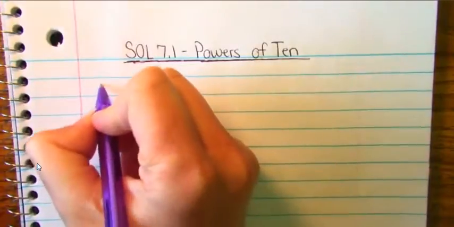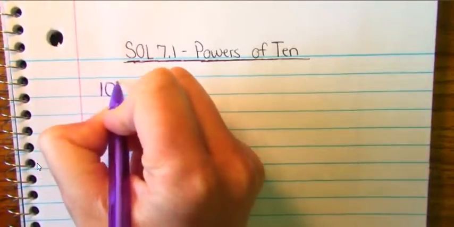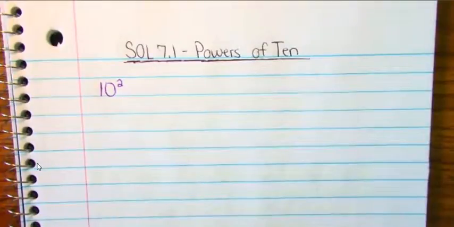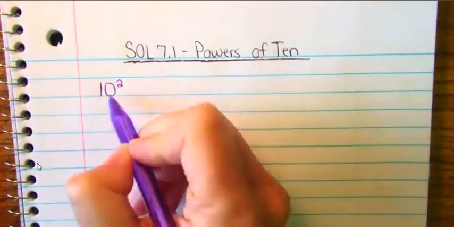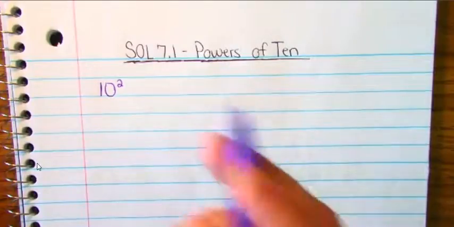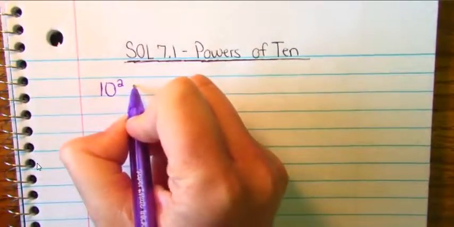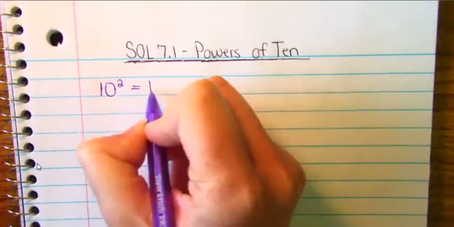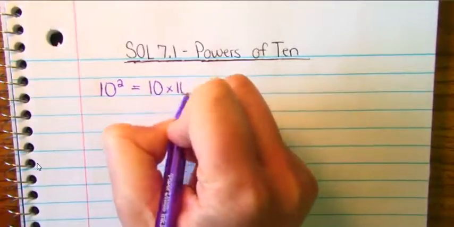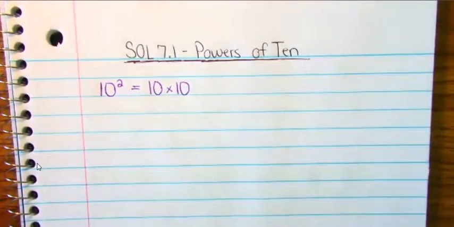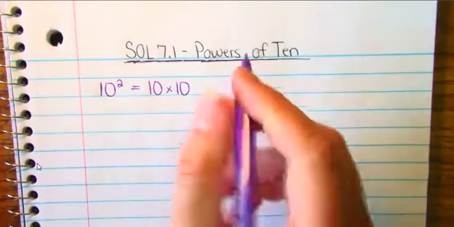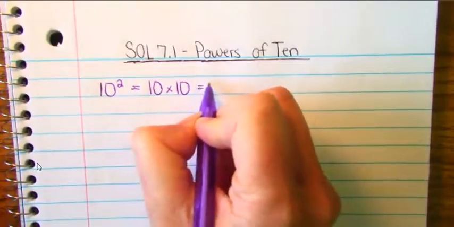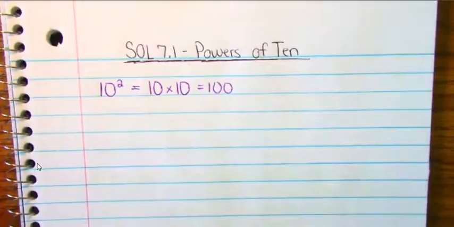And these are numbers like 10 to the second power. And what that means, if you remember from 6th grade, is that the exponent tells us how many times to multiply the base. So that means that we take the 10 and we multiply it twice. So it means 10 times 10, and 10 times 10 is equal to 100.